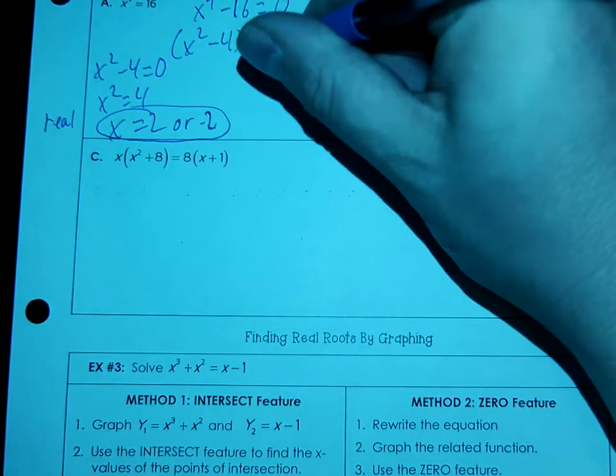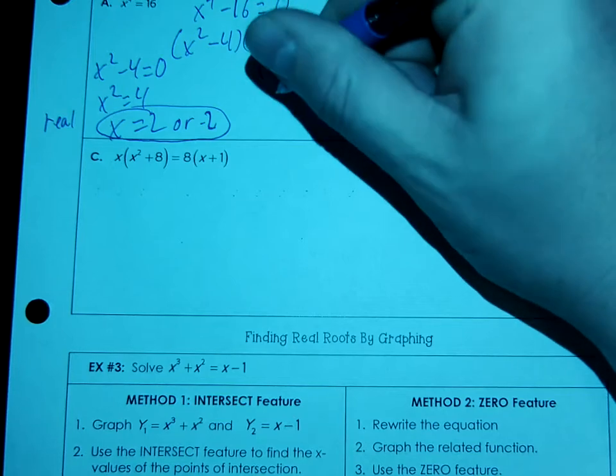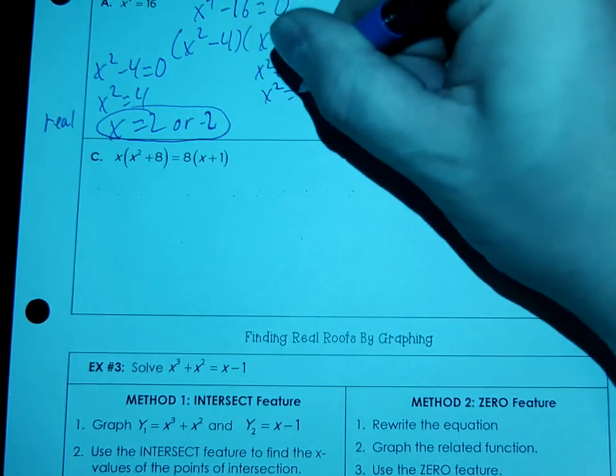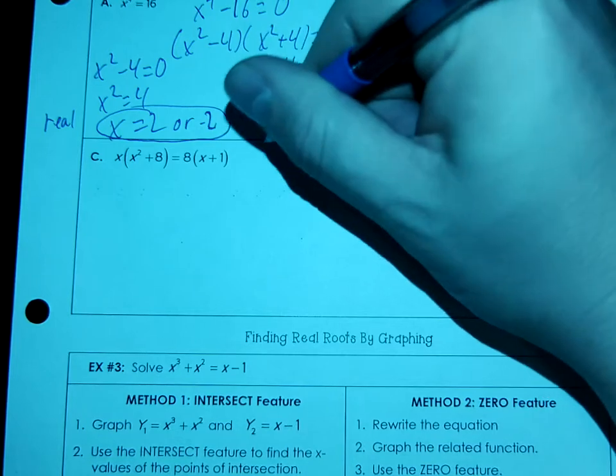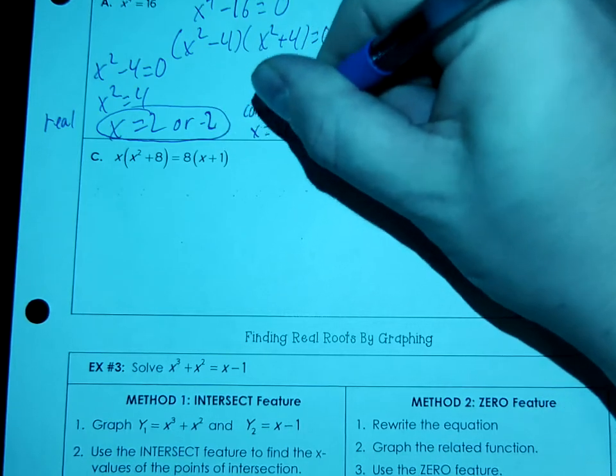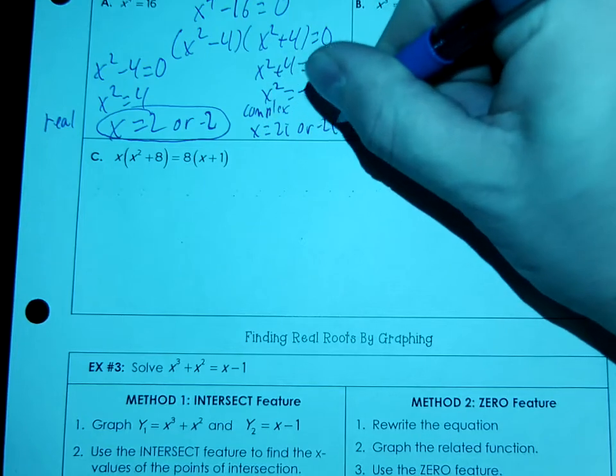So this one is x squared plus 4 equals 0. So this again is our complex solutions. X squared is negative 4. So these are going to be my two complex solutions: x is equal to 2i or negative 2i.